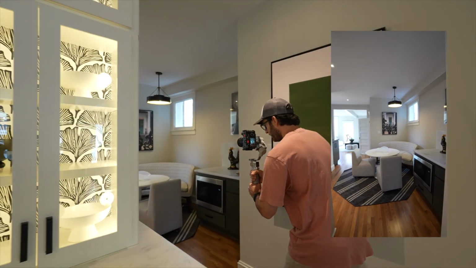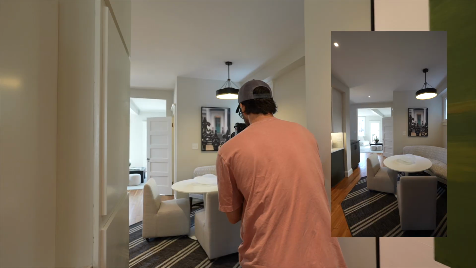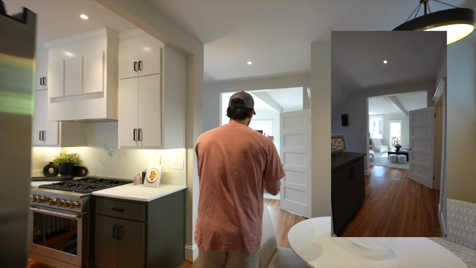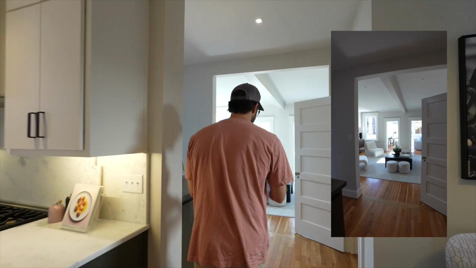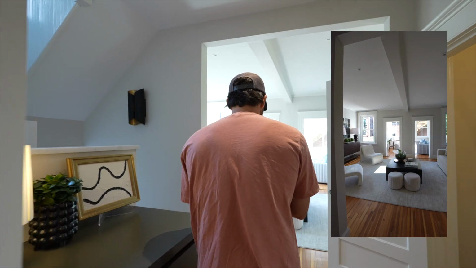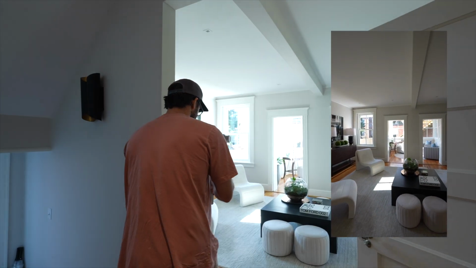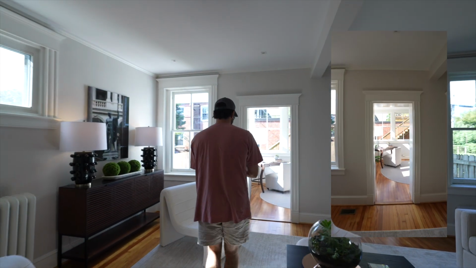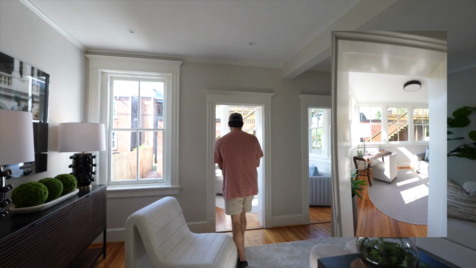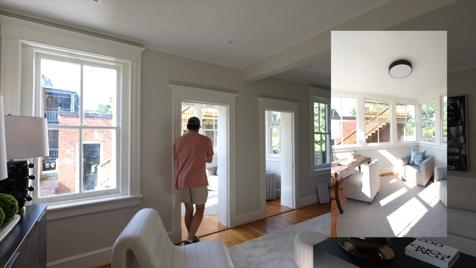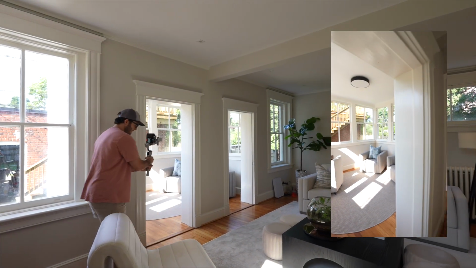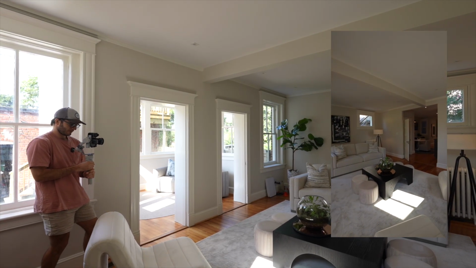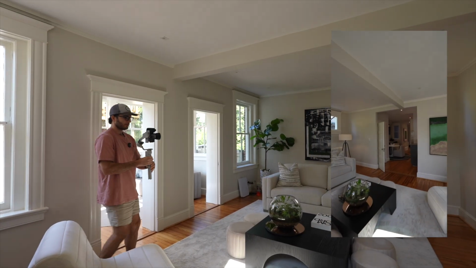So now I'm going to come through here, show this little breakfast nook. I'm going to keep walking through. I'm not going to really get caught up in this room. There's a half bath over here, but it's not a priority, so I'm not going to film it. Keep walking through here into this sunroom. And once I get in here, I'm just gonna back up, reveal this room, and then go back to the stairs.